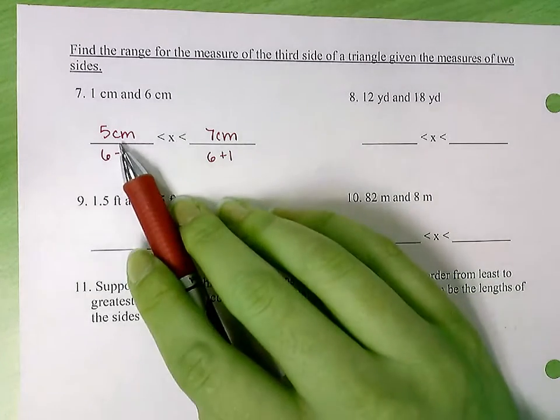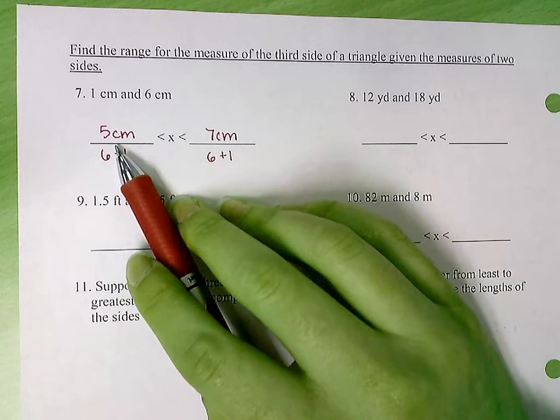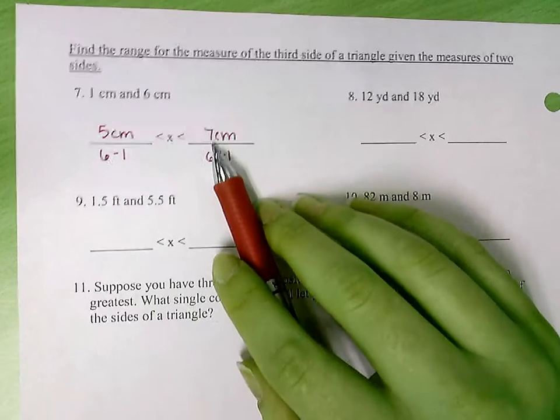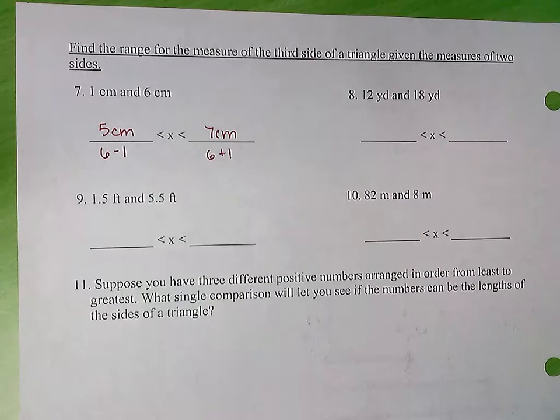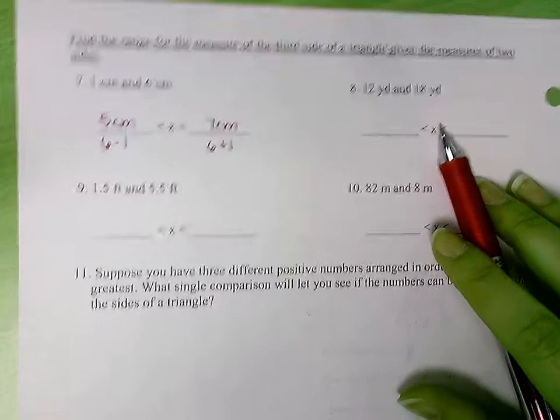Okay, so this could be 5.1. Okay, that would work. This could be 6.9. That would work. Okay, but it can't be 5 because then it would equal each other. And they can't equal each other. It has to be greater than. Okay, so same thing.